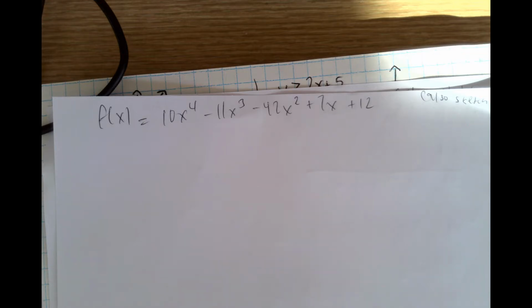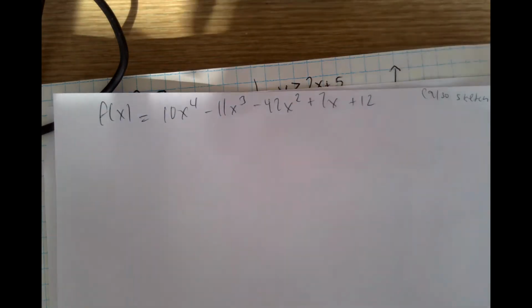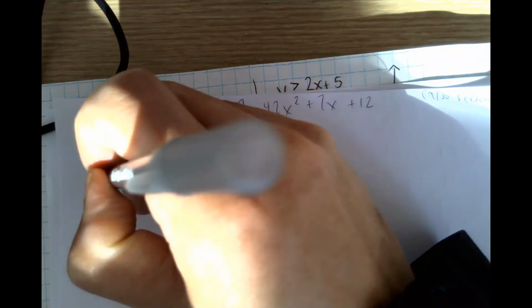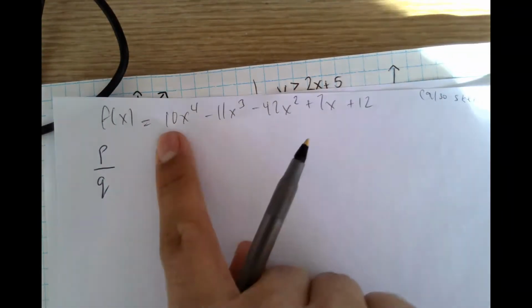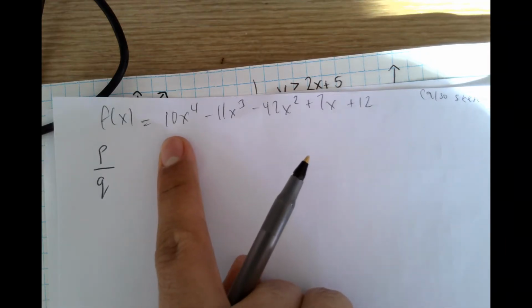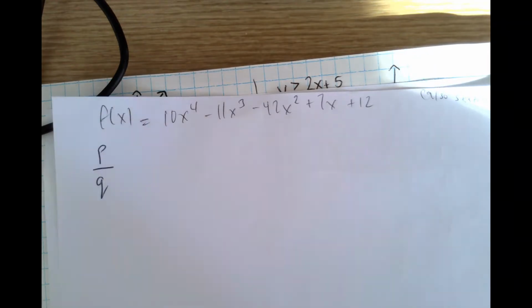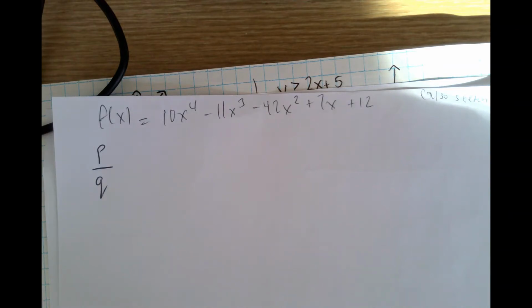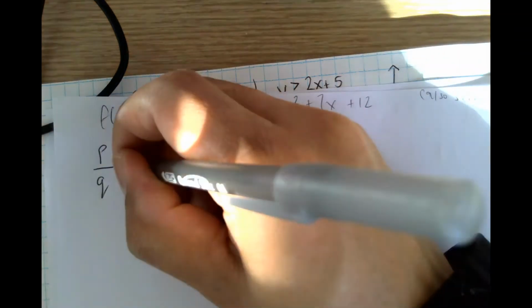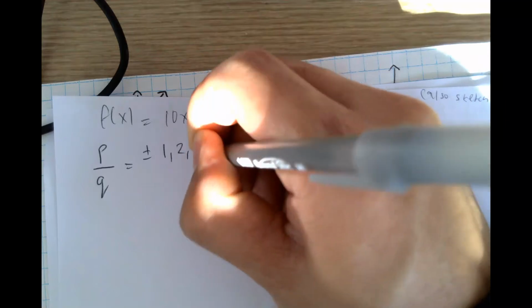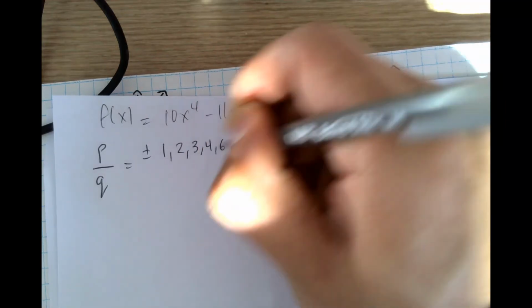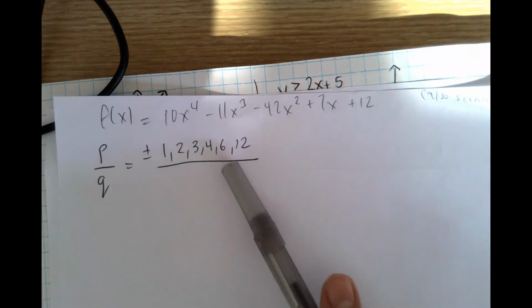So the very first thing we would do is p divided by q. We're going to divide all the factors of the constant by all of the factors of the leading coefficient of our largest polynomial term. As an example, here would be plus or minus 1, 2, 3, 4, 6, and 12, because those are all the factors of 12.